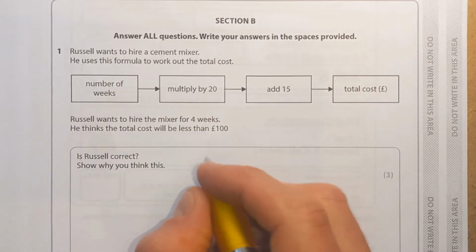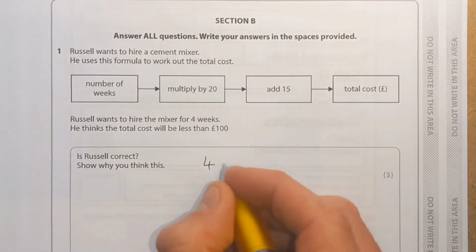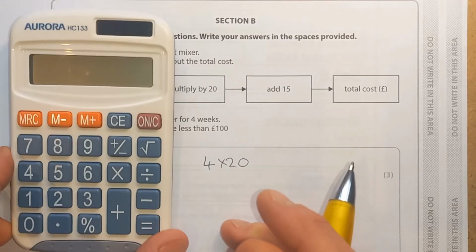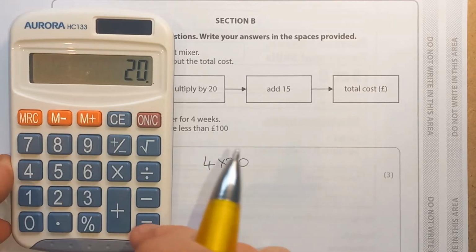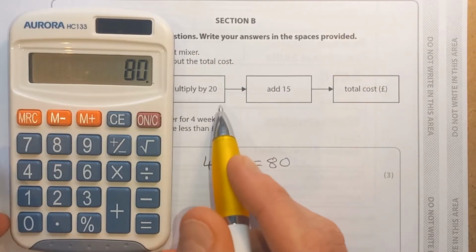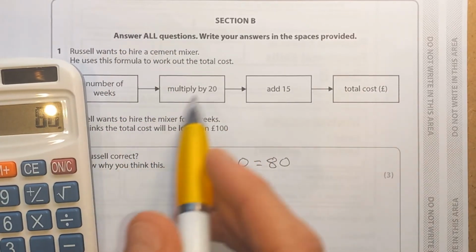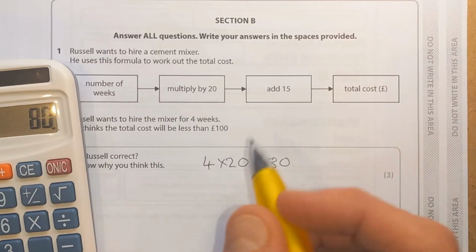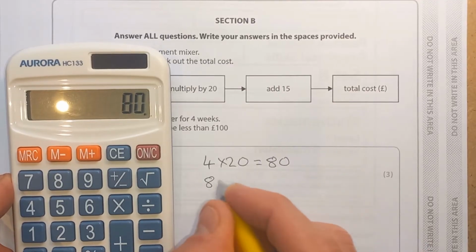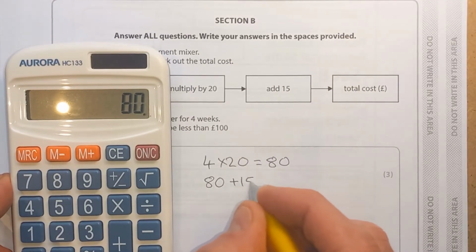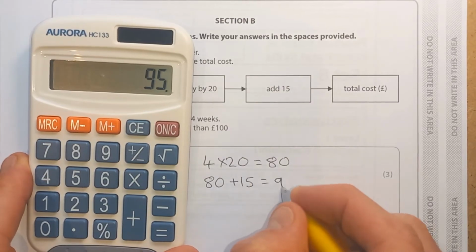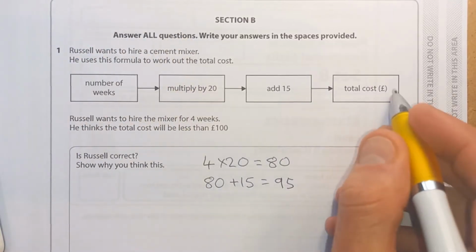So we've got 4 weeks, and then we multiply it by 20. Okay, so let's do this with our calculator. 4 times 20, so that's 80. Okay, I'm doing it step by step. We're not going to use our BidMath rules here because we have to do this bit before we do the next bit. So 4 times 20 is 80. Then with the 80, we then need to add on 15, which gives us 95, and that's the total cost in pounds.